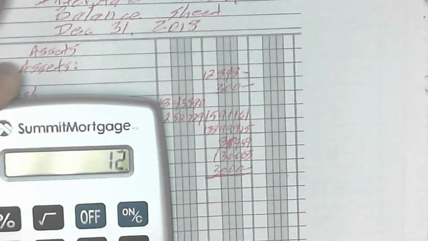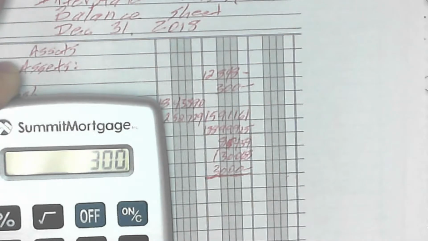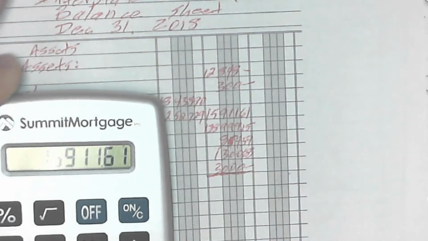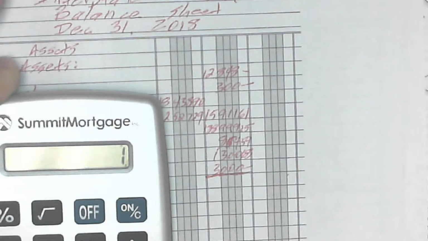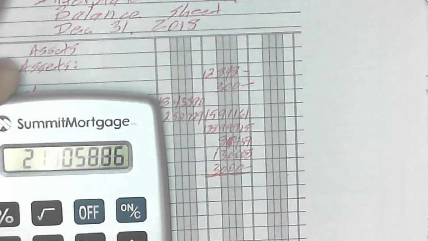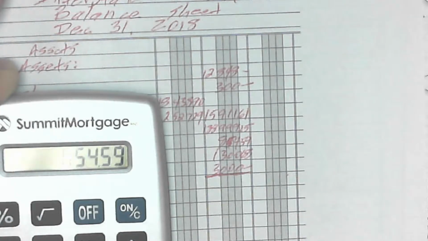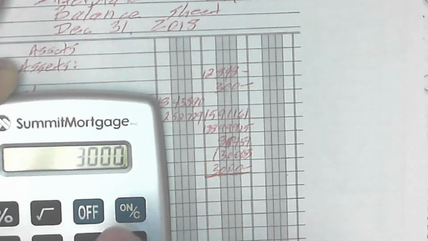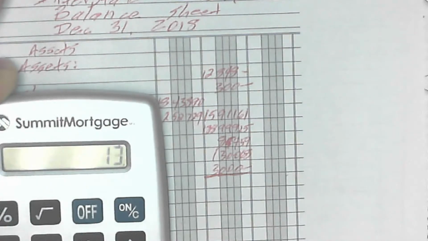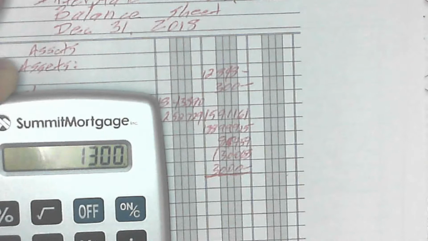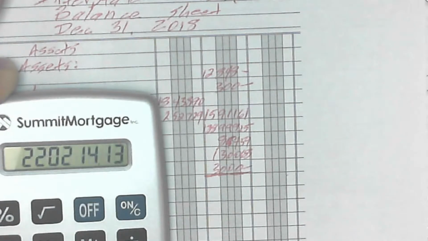So we've got 12,848 plus 300 plus 15,911.61 plus 188,999.25 plus 854.59 plus 1,300.68 plus $3,000.